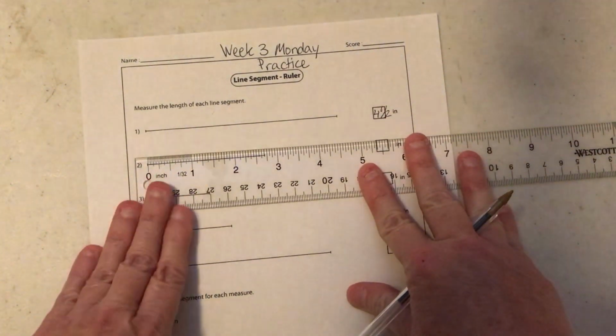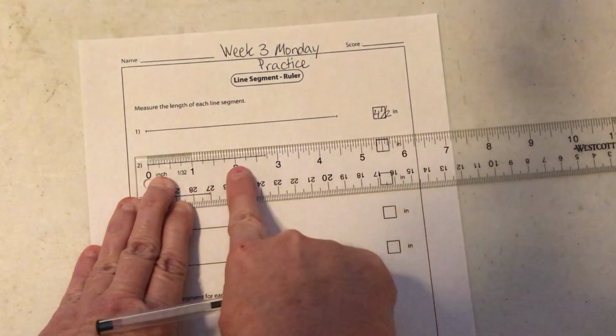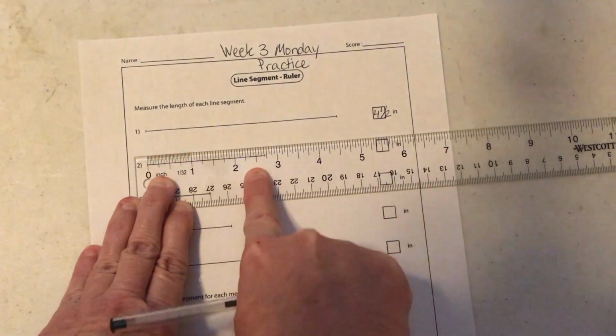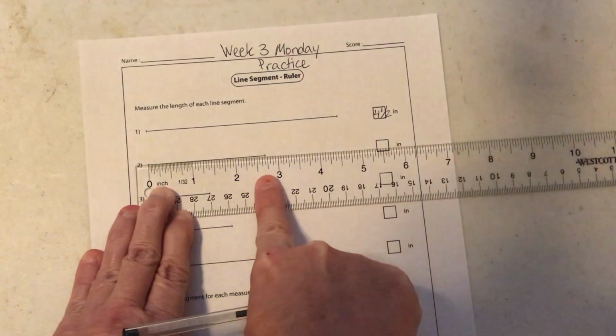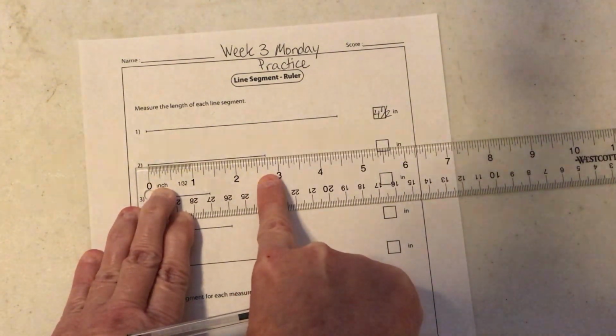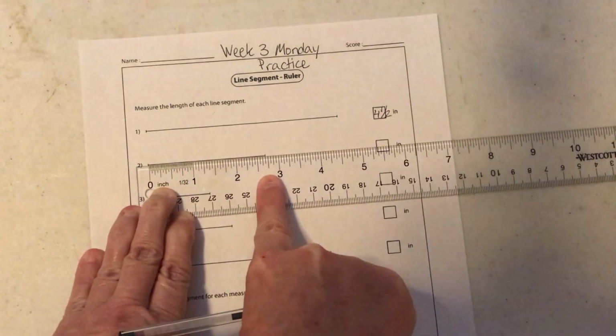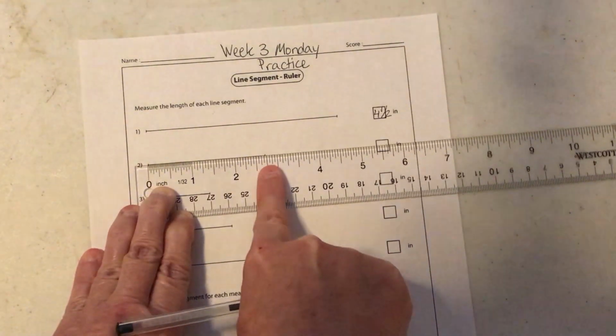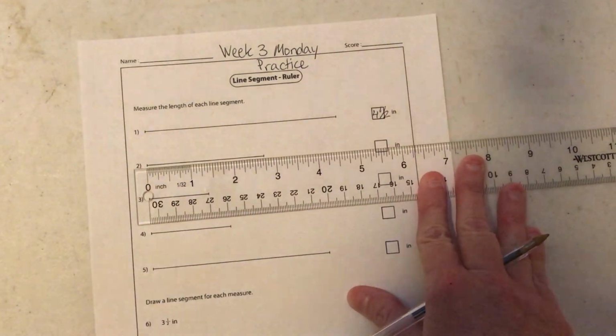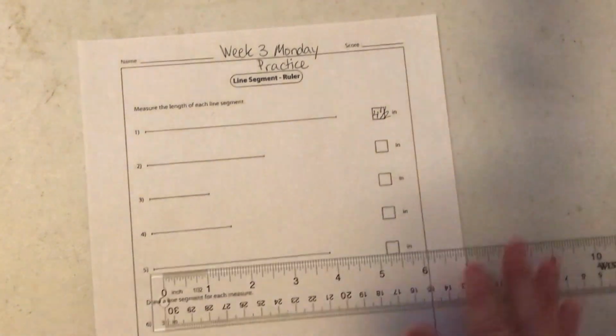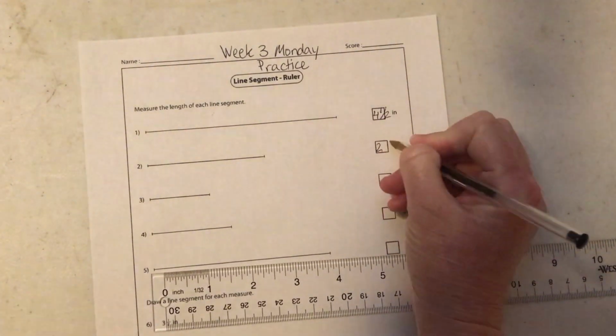Let's try another one. 1, 2. That one is closer to the 1/2 than the 3. So we're going to say 2 and 1/2 inches.